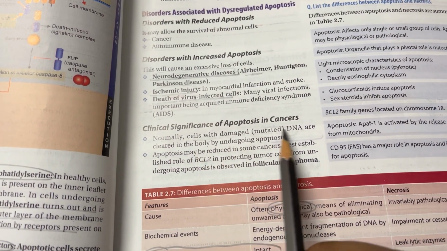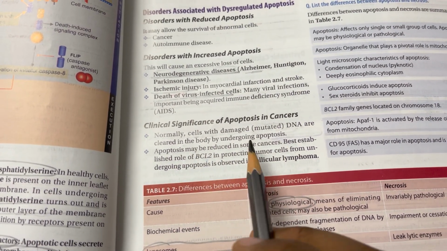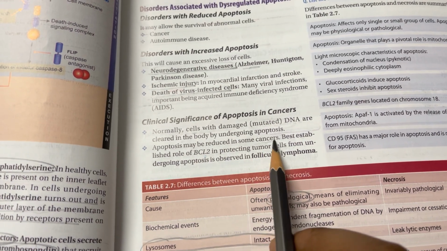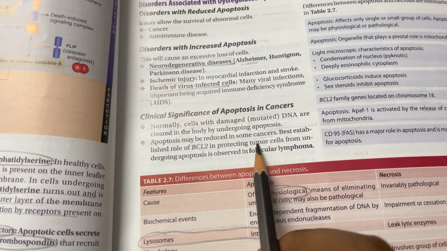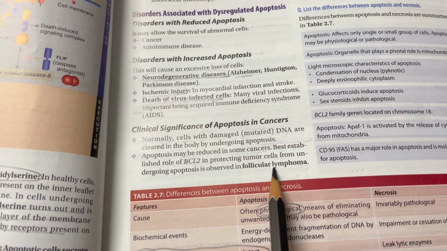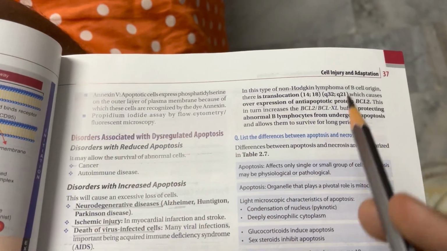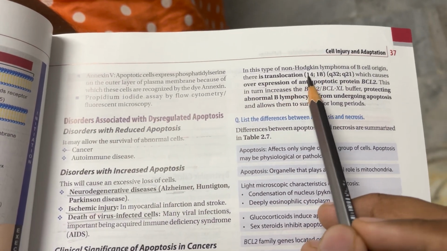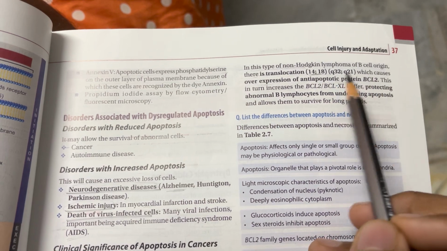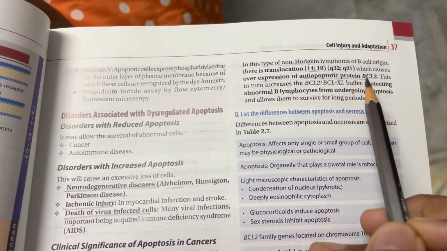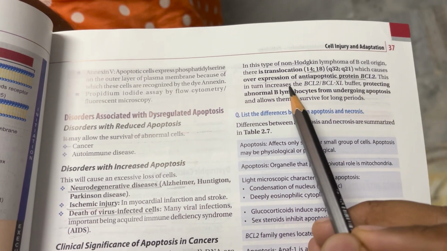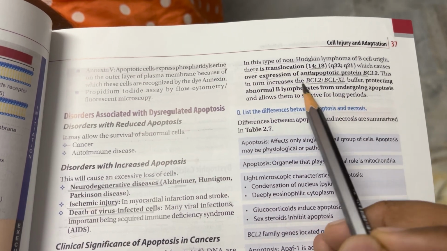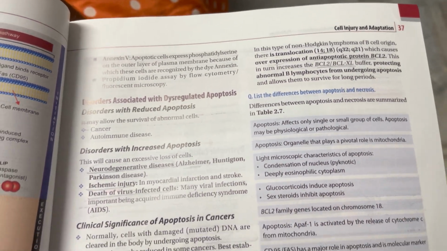Normally, cells with damaged DNA are cleared in the body by undergoing apoptosis, but apoptosis may be reduced in some cancers. The best established role in protecting tumor cells from undergoing apoptosis is seen in follicular lymphoma. In this type, there is a translocation t(14;18), which causes overexpression of the anti-apoptotic protein BCL2. This in turn increases the BCL2 to BAX buffer, protecting abnormal B lymphocytes from undergoing apoptosis.